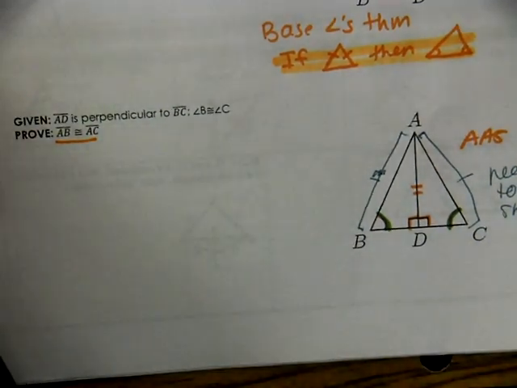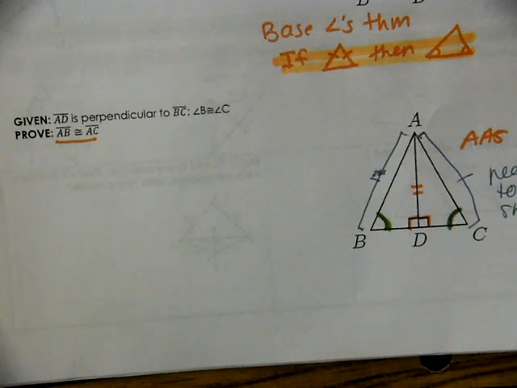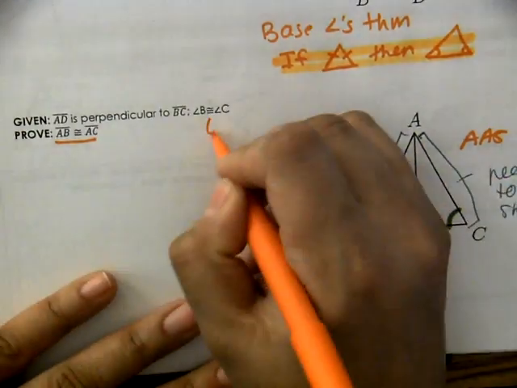Okay, so then you could do the proof again. It comes out to about 6 steps, I believe. Yep, 6 steps on this one as well.